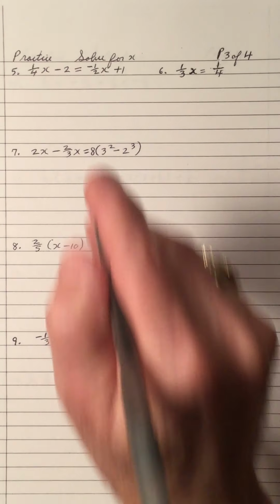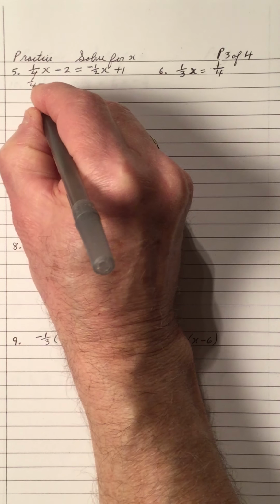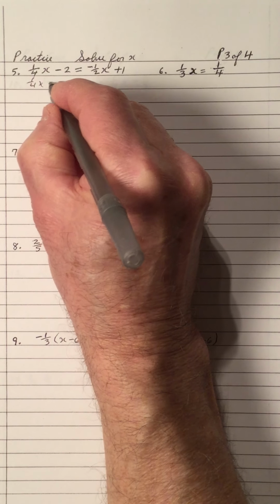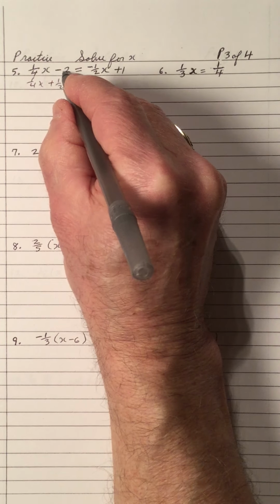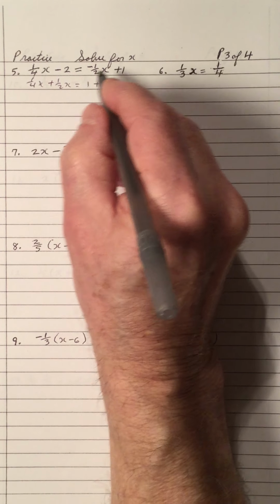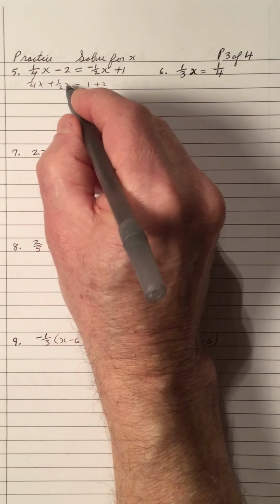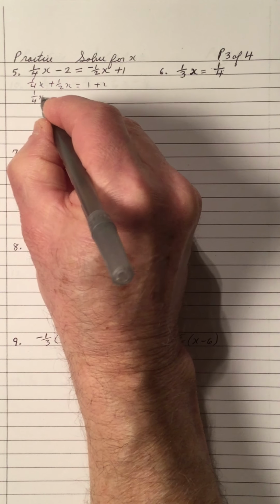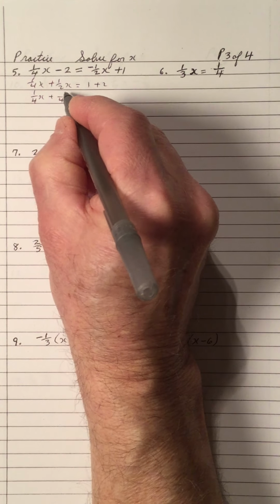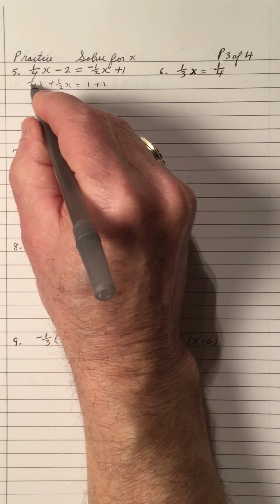Okay. And x is on the left. A minus becomes a plus. Numbers on the right. Minus becomes a plus. And we add up these two. We need a common denominator, which is 4. So that's a 1/4, okay. 4 is a common denominator.